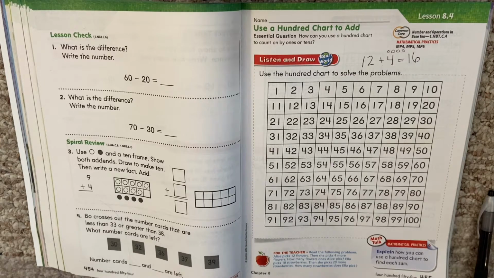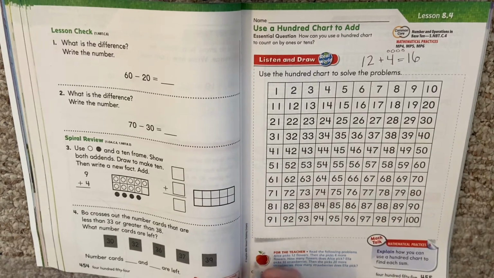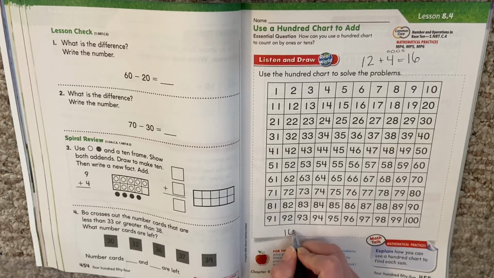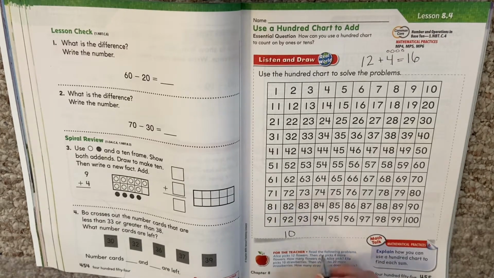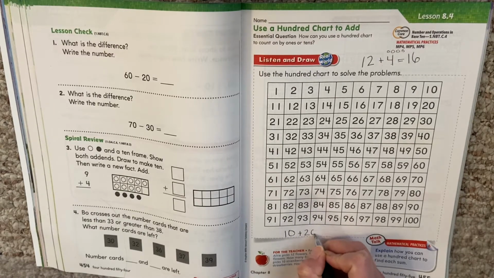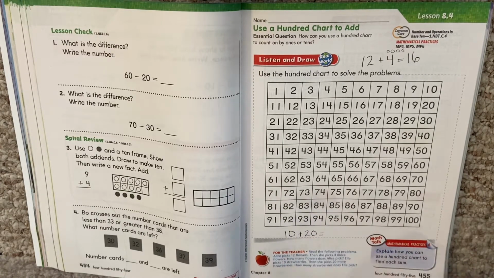Now listen to the next problem. Ella picks 10 strawberries. Then she picks 20 more strawberries. How many strawberries does Ella pick? So let's write that out. She picks 10 strawberries. Then she picks 20 more. So plus 20, because she's getting 20 more, equals blank.